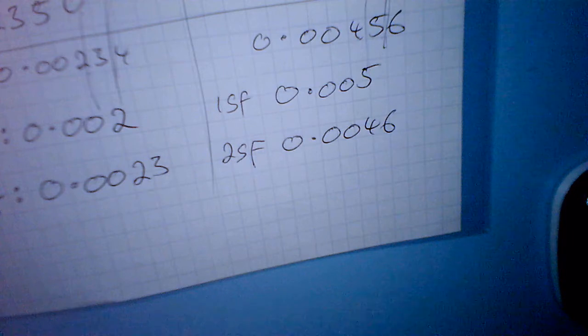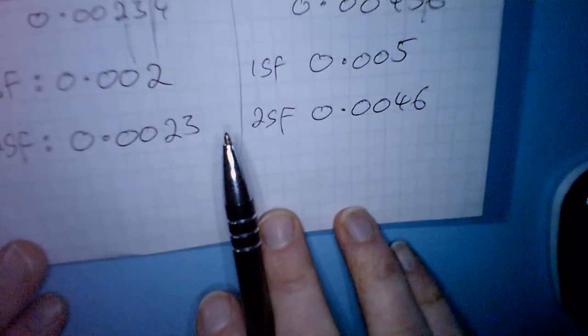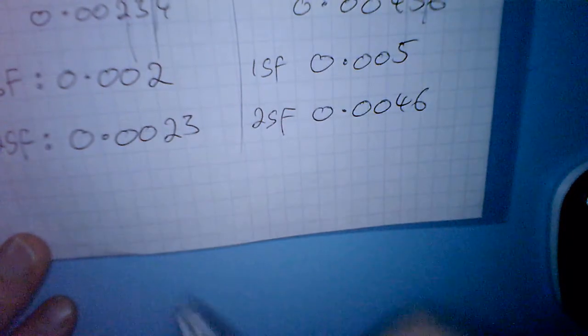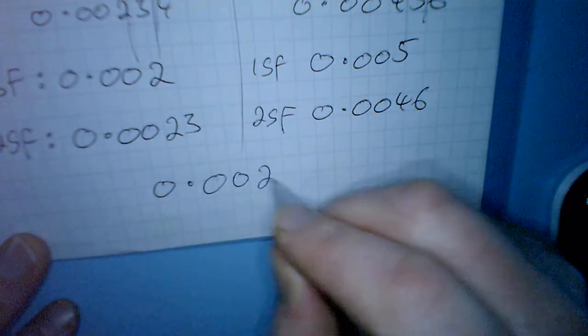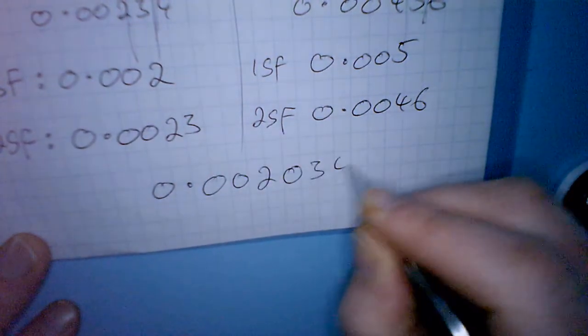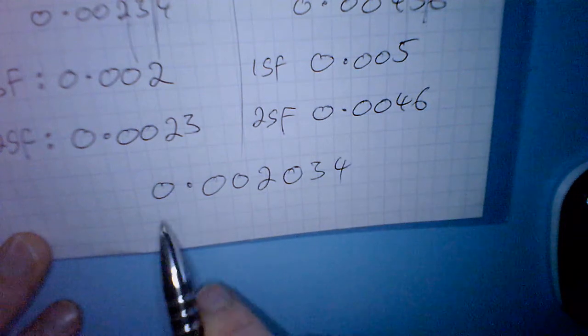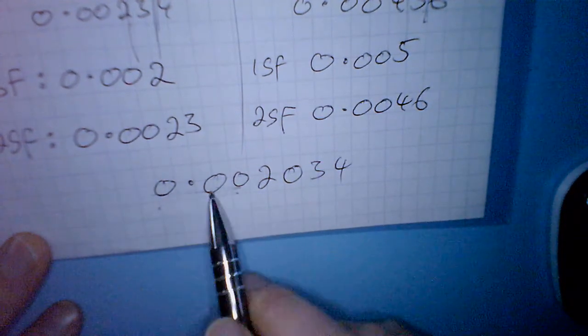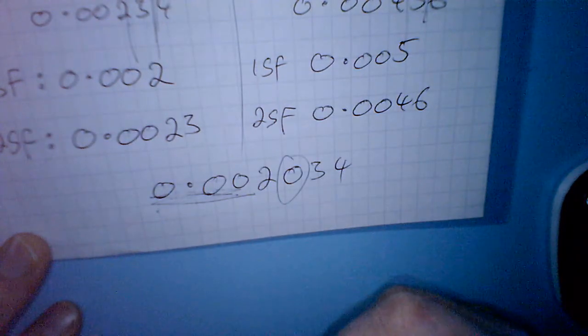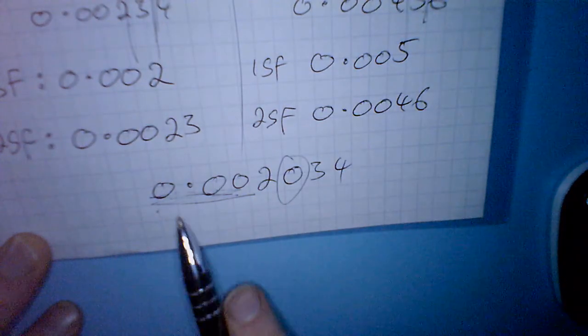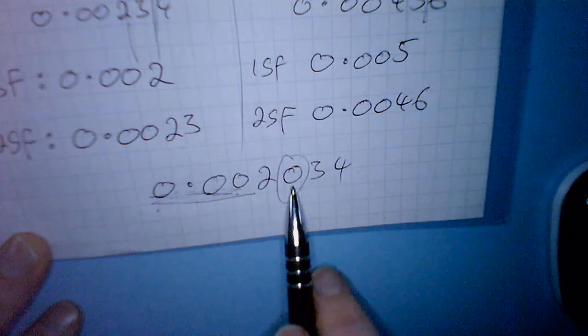One thing to note, if I had a number like 0.002034, these zeros are not significant, but that one is. So to 2 significant figures, this would be 0.0020.